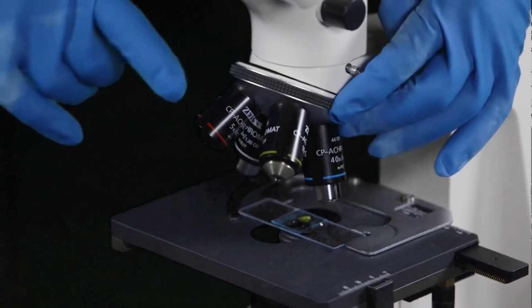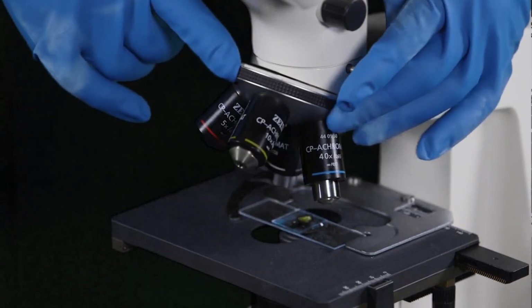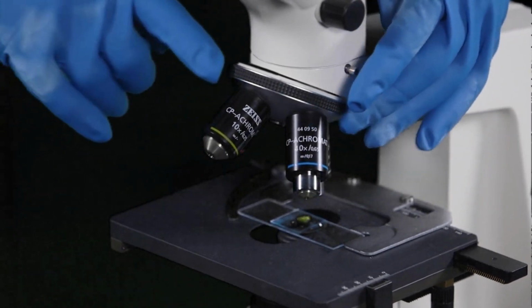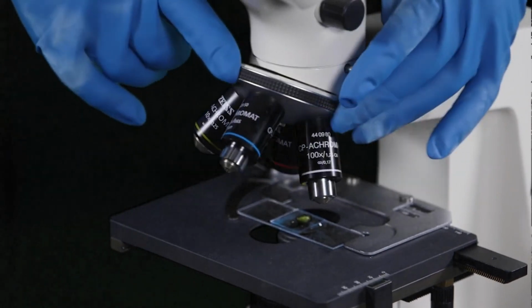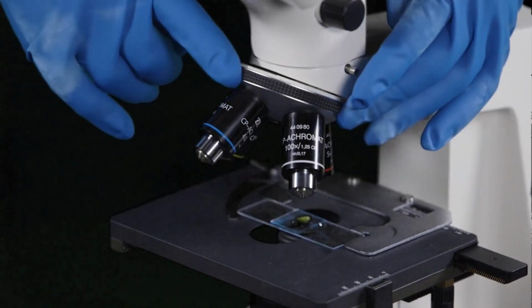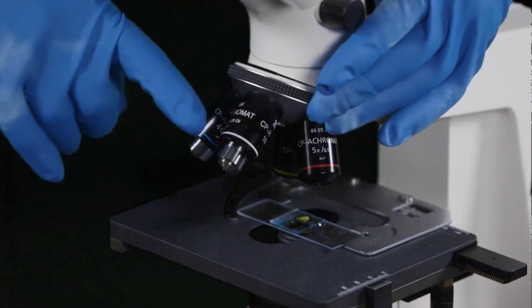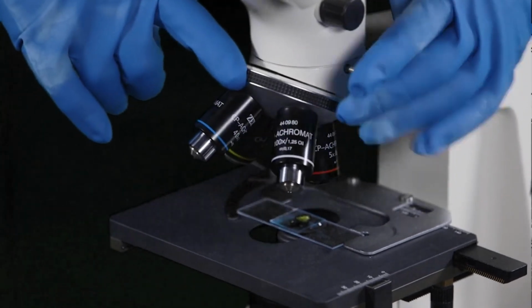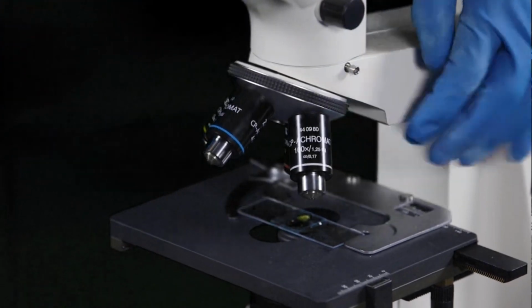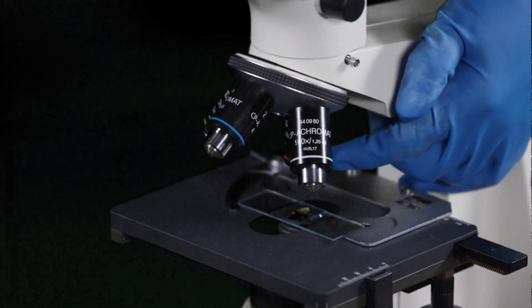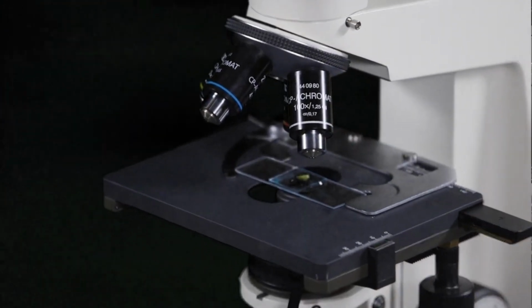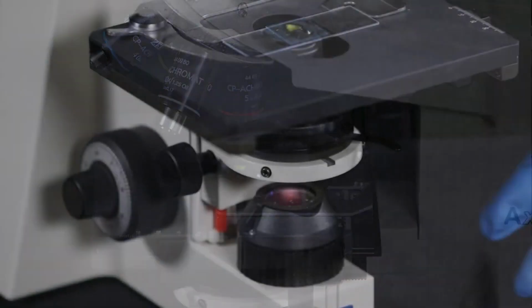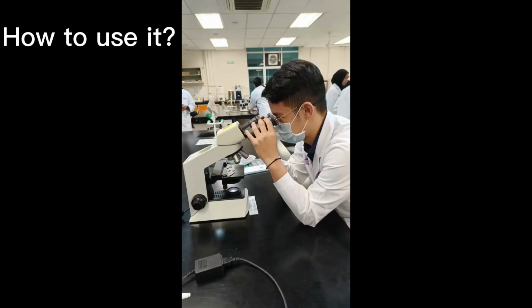The first lens is referred to as the objective lens and has 4 power, 10 power, 40 power and 100 power magnification. The second lens is referred to as the eyepiece lens. This lens compounds or multiplies the magnification of the objective lens by another 10 power, resulting in a total magnification of 40 power, 100 power, 400 power and 1000 power.